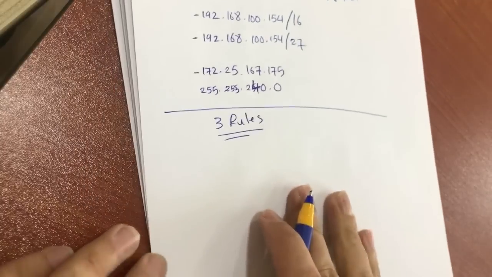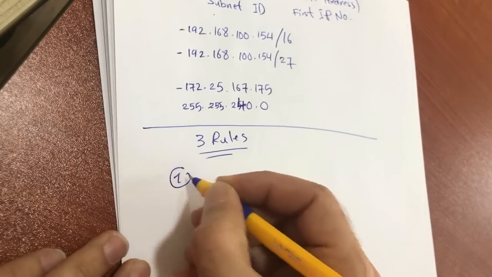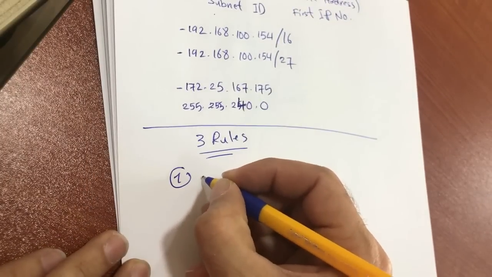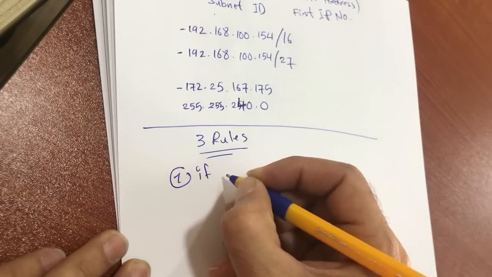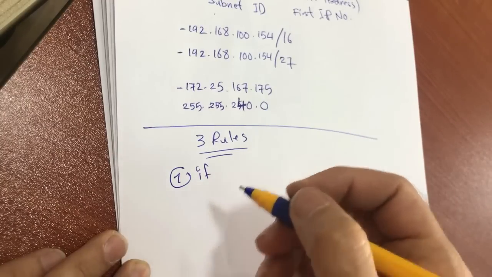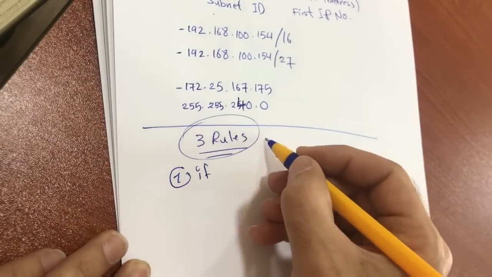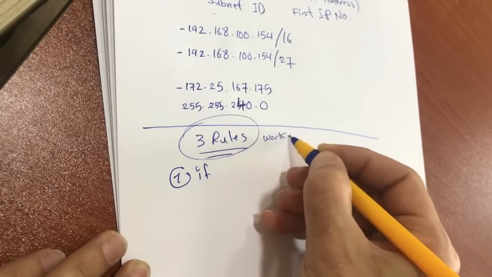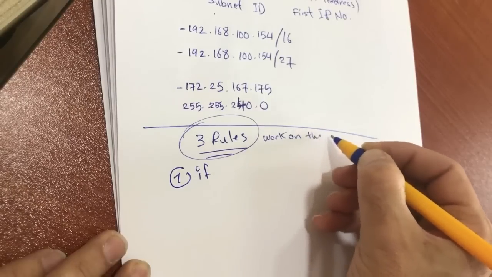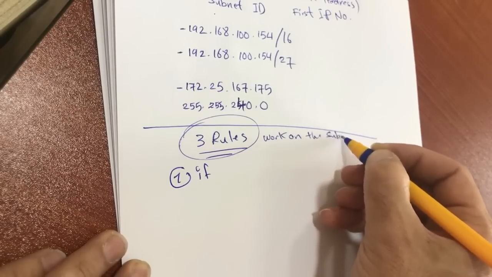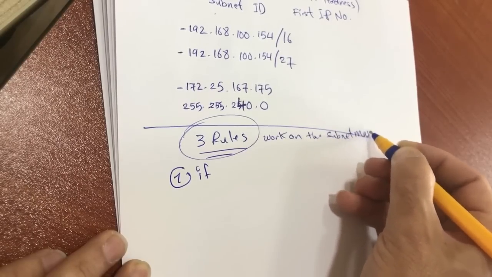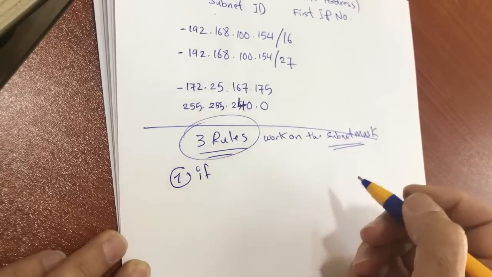The first one is very easy. Before I mention the rules, all 3 rules work on the subnet mask. So all your work will be on the subnet mask.